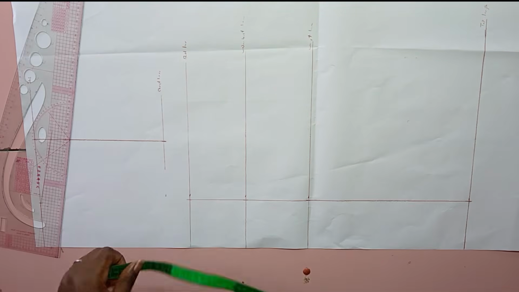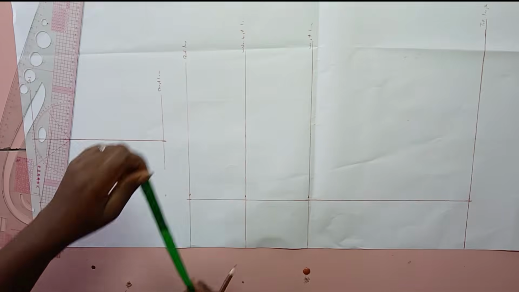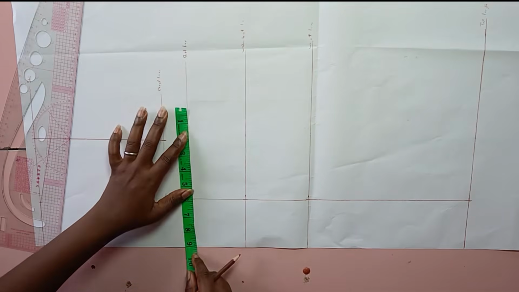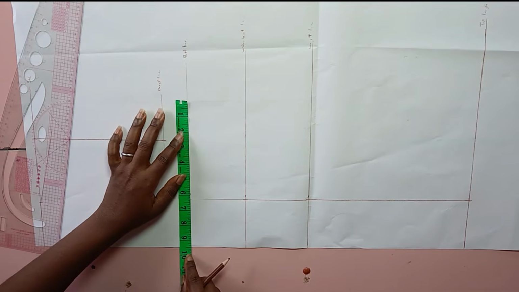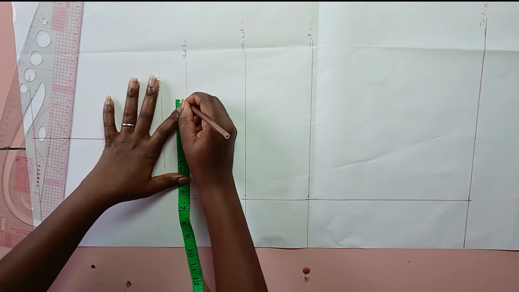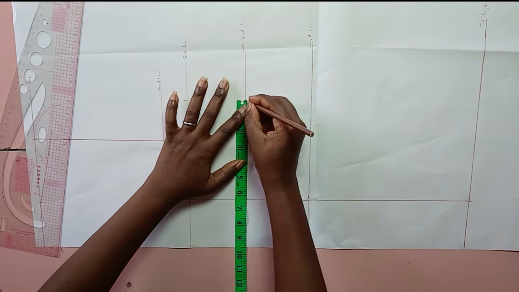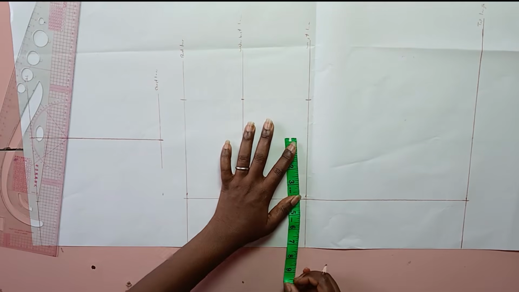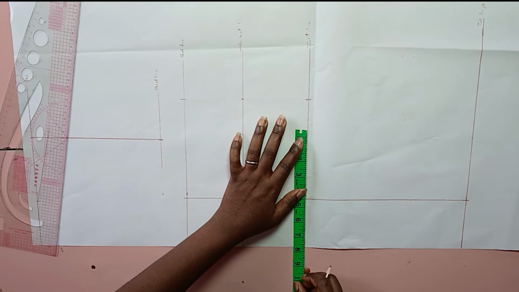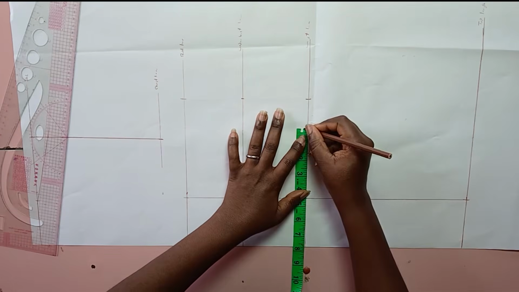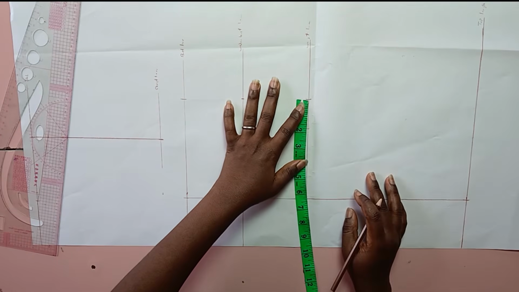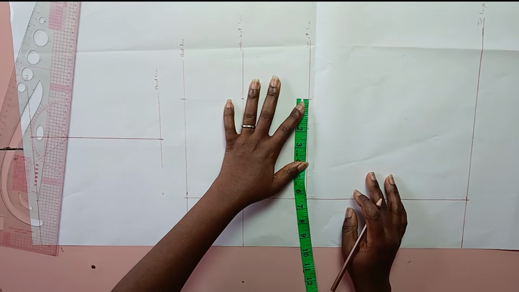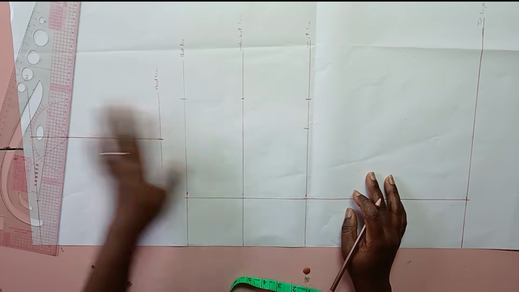So for the bust measurement, the bust is 9.5. So I have my 9.5 here. I'll measure it. My waist measurement is 7.75. So whatever difference I have here is what we'll be using as our dart. So the difference we have here is 1.75.